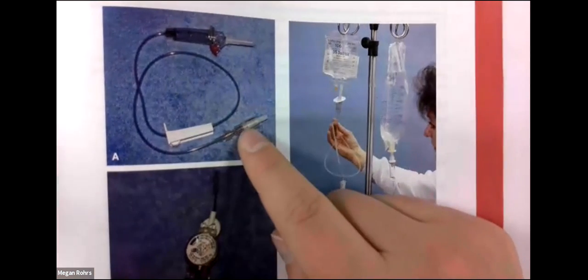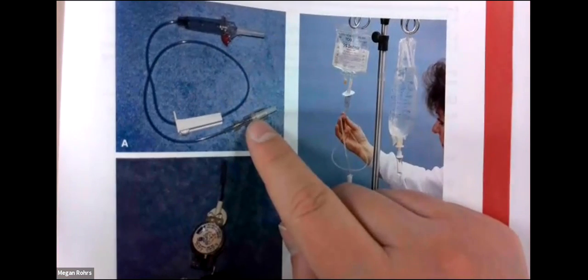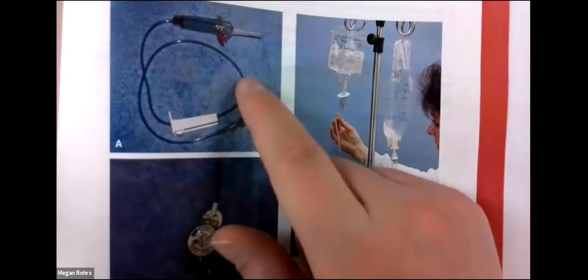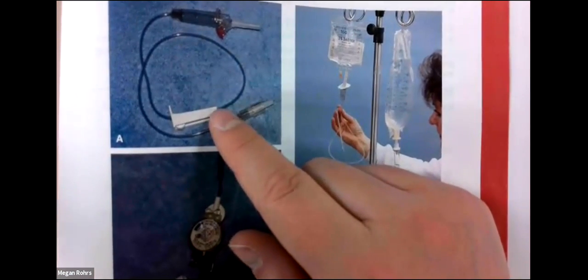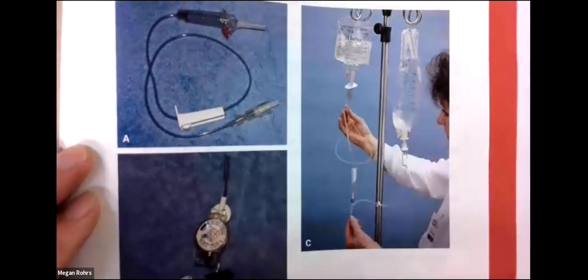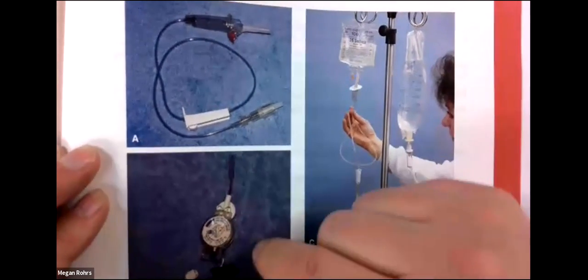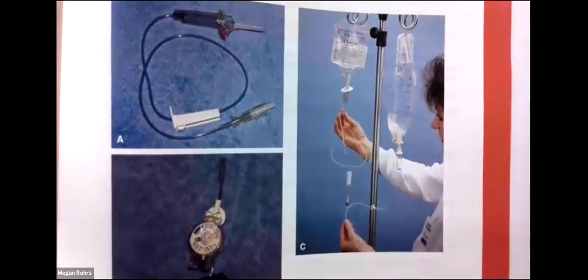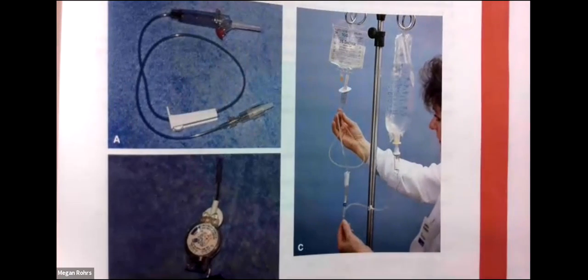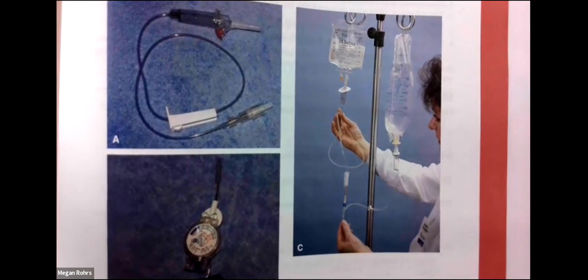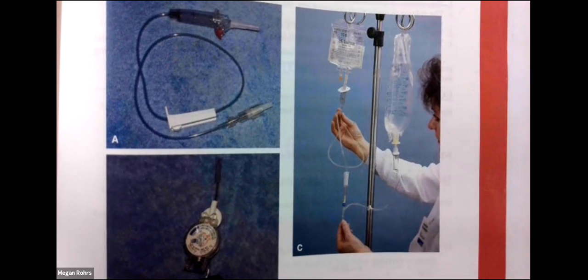And then to the left, we can see some IV tubing here. That's going to control how fast the solution is moving through the IV, as well as some tubing sets. Once again, you can also just do some different controls like drip rate, things like that on your IV set there. So I'll go back to my slides.